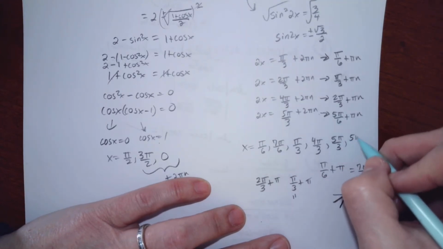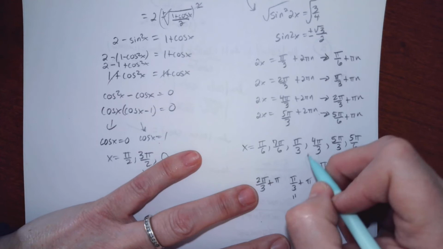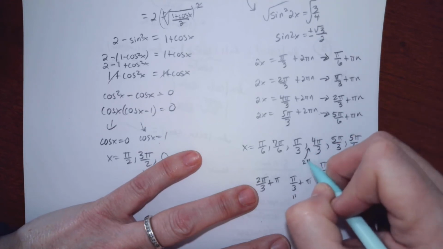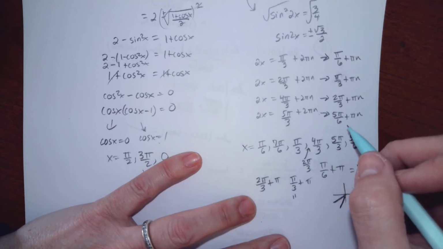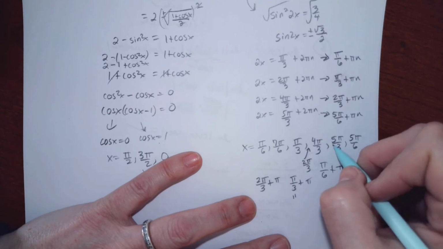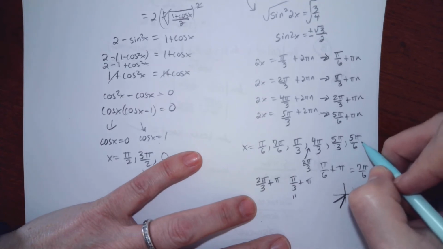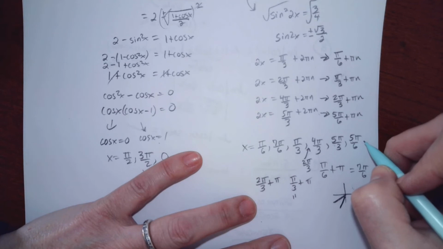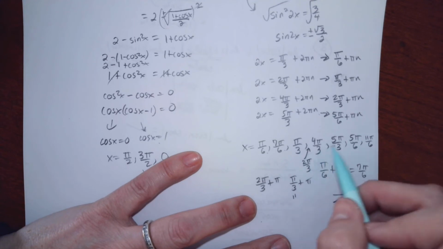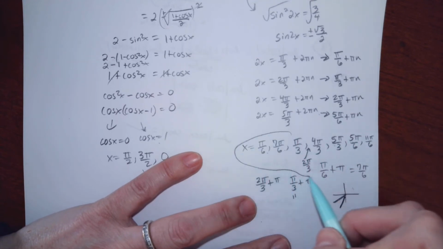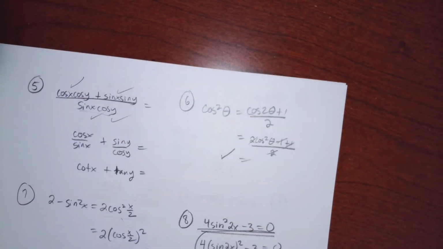Then 5 pi over 6. And also, oh, I forgot to list 2 pi over 3 here. It doesn't matter where I put it. I guess I was going to put it right here. All right, so then 5 pi over 6 plus pi would be 11 pi over 6. All right, so 1, 2, 3, 4, 5, 6, 7, 8 answers. So those would be all the x-intercepts of this graph right here. All right, phew.